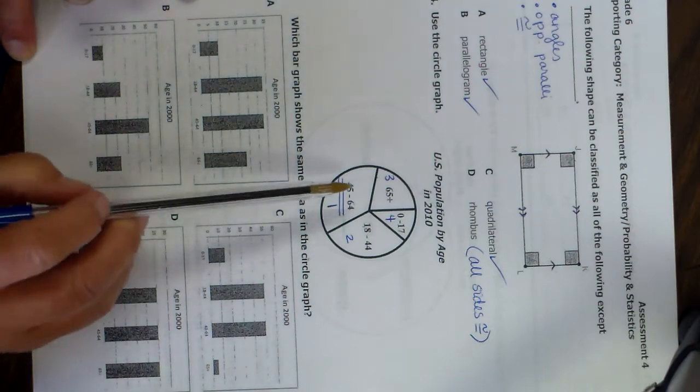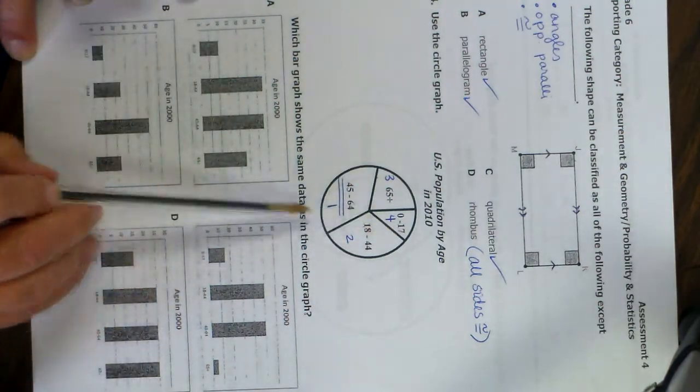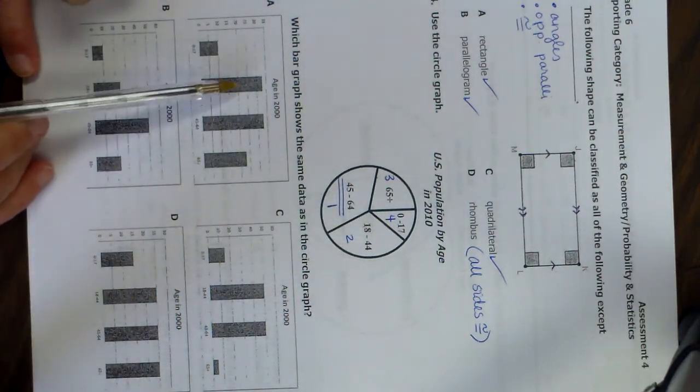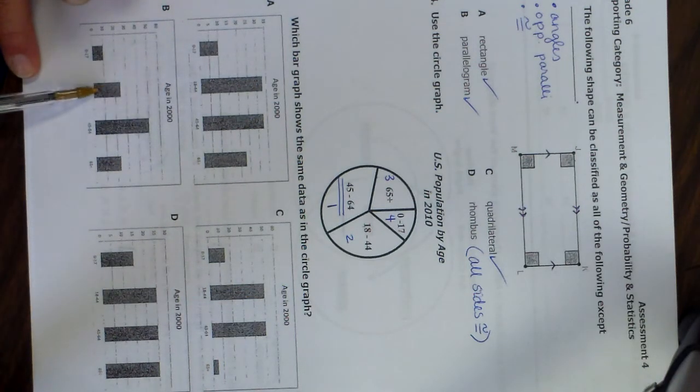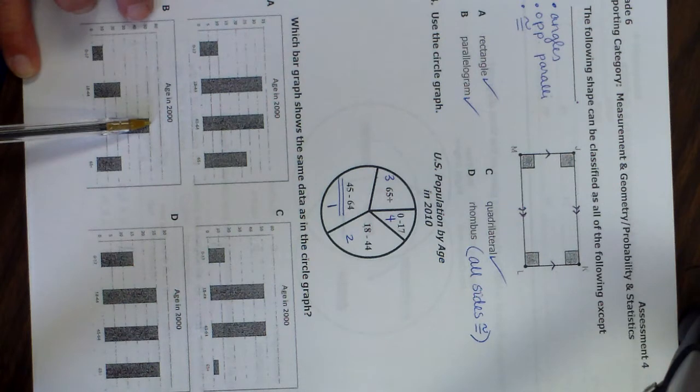Knowing that the 45 to 64, are those equal? Those might be equal. Let's check and see if they're equal. Do we have any where 45 to 64 is bigger than 18 to 44? Yep, here. And then by how much? 50, 20. Yeah, it's not that much off though.